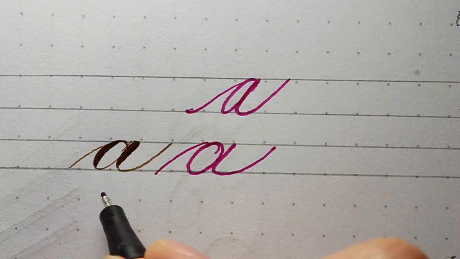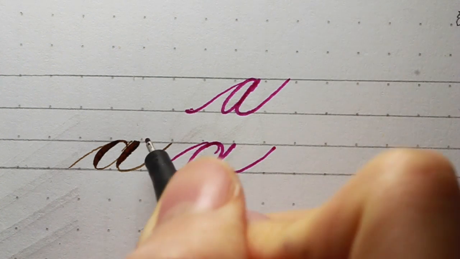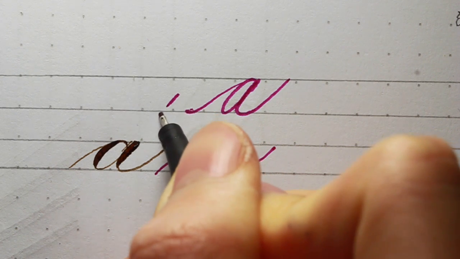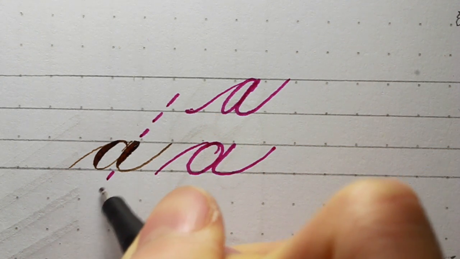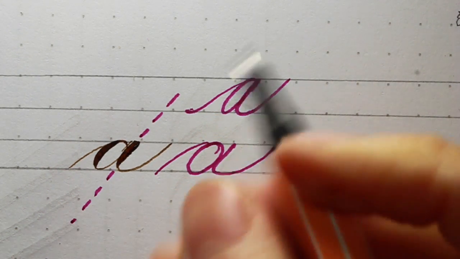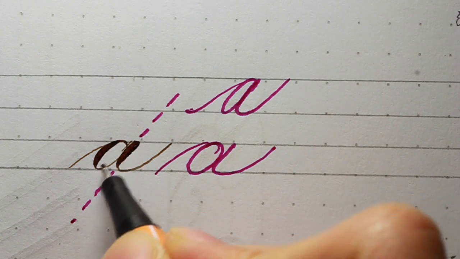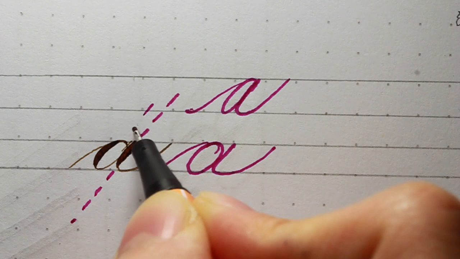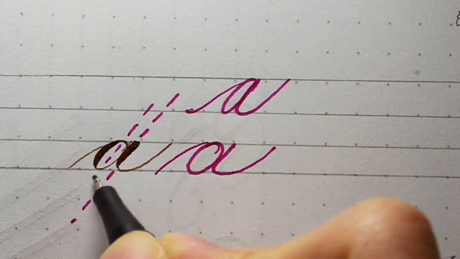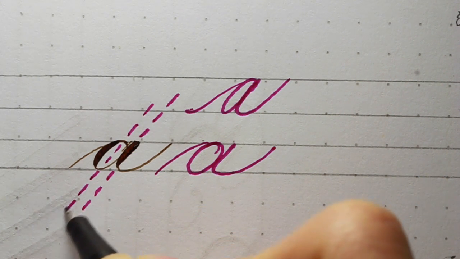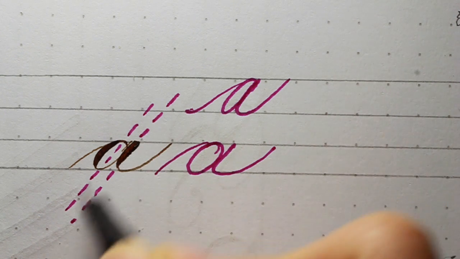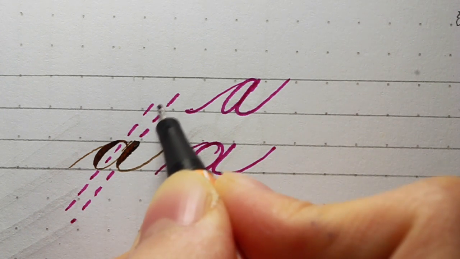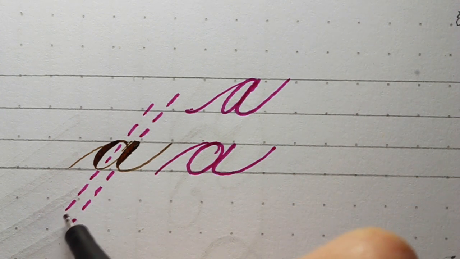For the lowercase a to be on the slant, think about your slant line being on the main slant, but this oval shape, this elliptical oval, if we bisect it, that line is parallel or on the main slant as well. That's when you know you have an accurate lowercase a.